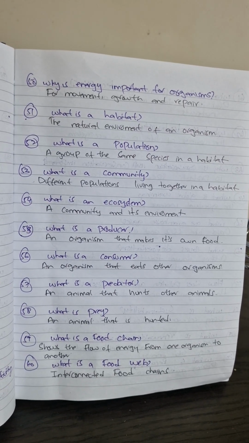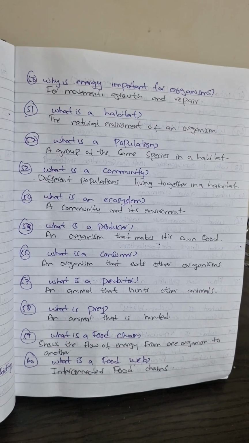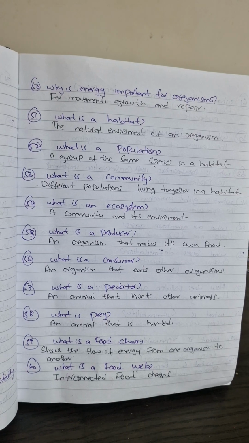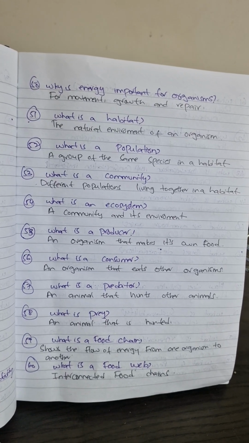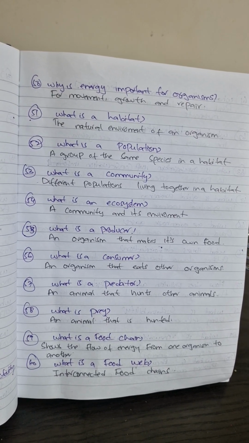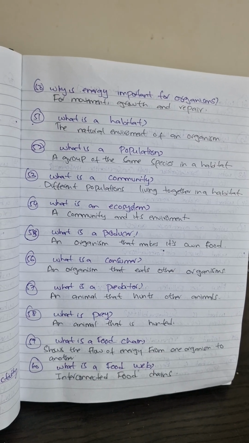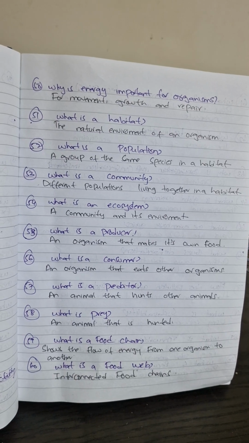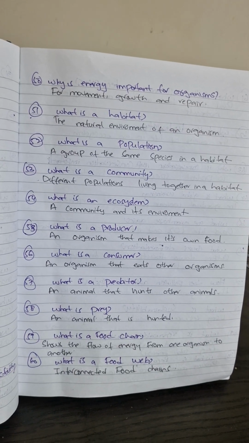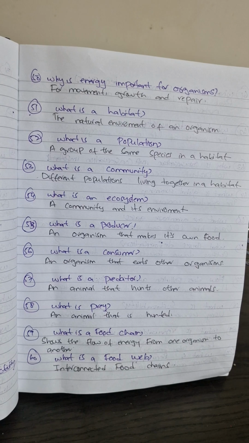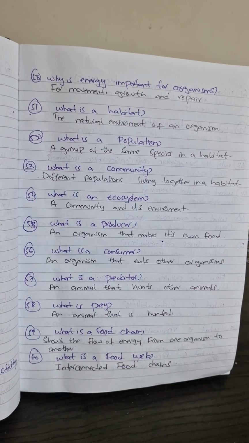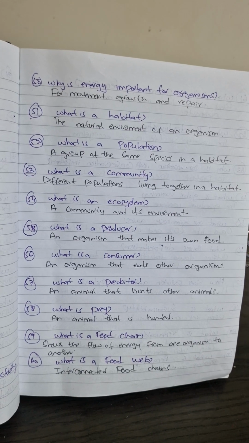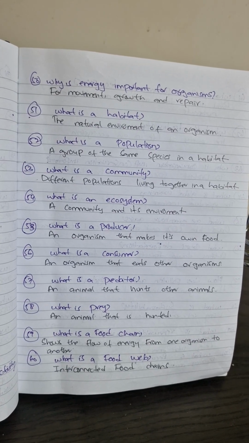What is a habitat? A habitat is the natural environment of the organism. Now, what is a population? A group of the same species in a habitat. What is a community? Different populations living together in a habitat. What is an ecosystem? A community and its environment.